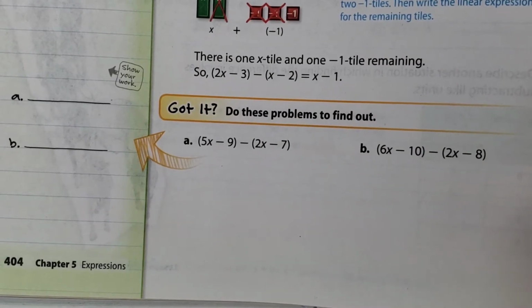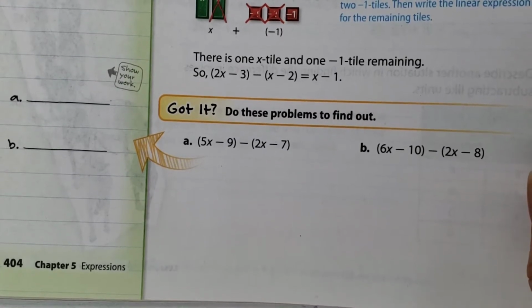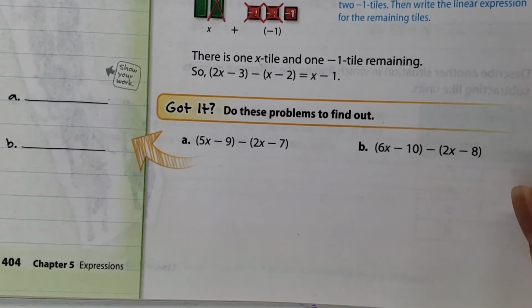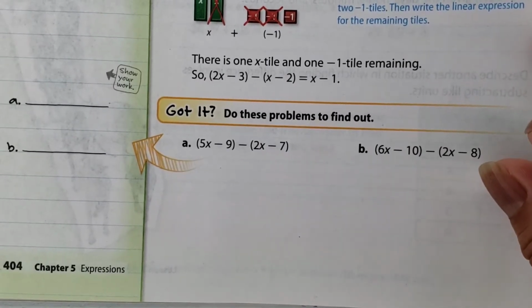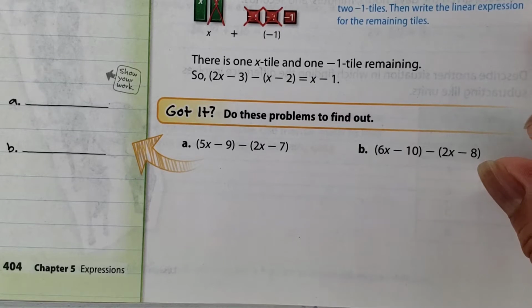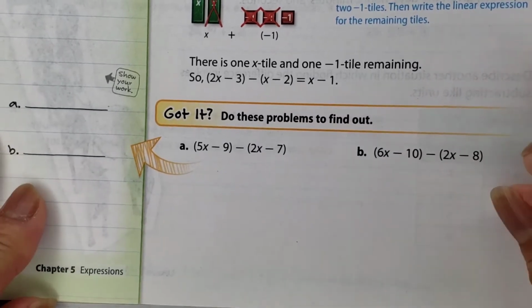As you can see, as you're looking at your book and following along, in the first three examples they use the algebra tiles, and if you would like to use that method, you can look at the examples and figure out how to use it.